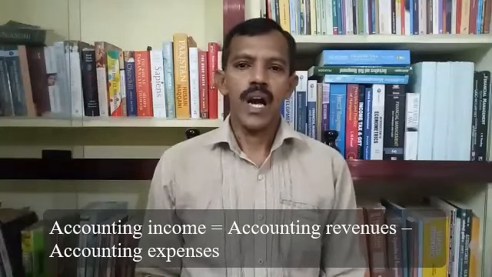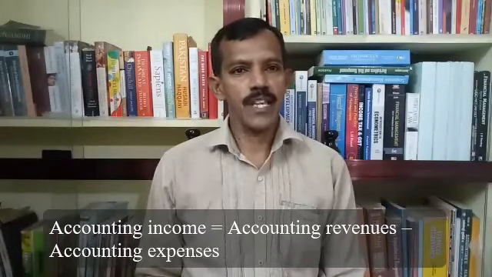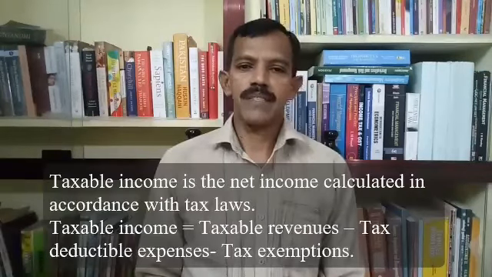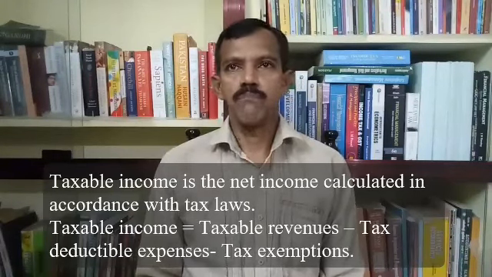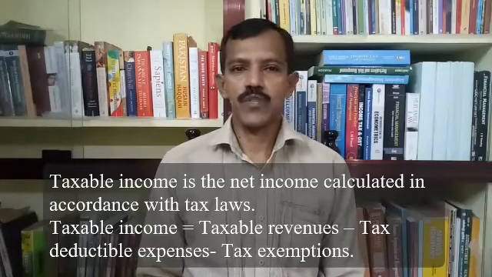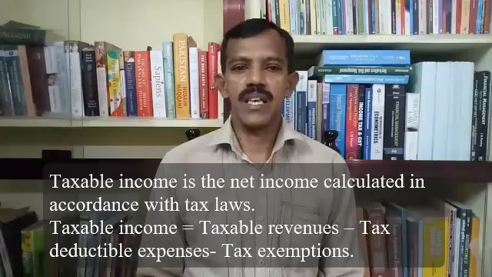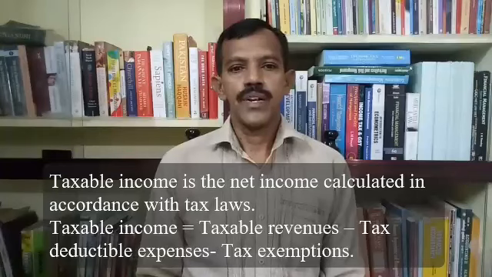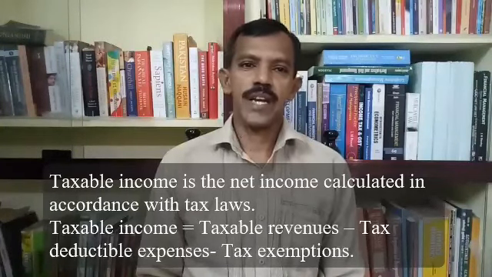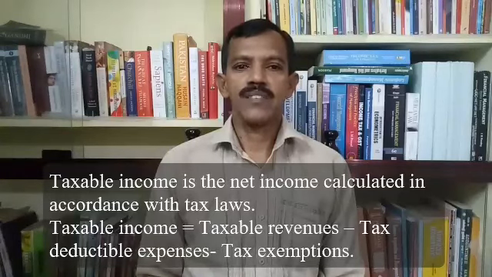We know for computing accounting income, we follow generally accepted accounting principles. Accounting income is equal to accounting revenues minus accounting expenses. Taxable income is the net income calculated in accordance with the tax laws. Taxable income is equal to taxable revenues minus tax deductible expenses minus tax exemptions. I repeat, taxable income is equal to taxable revenues minus tax deductible expenses minus tax exemptions.